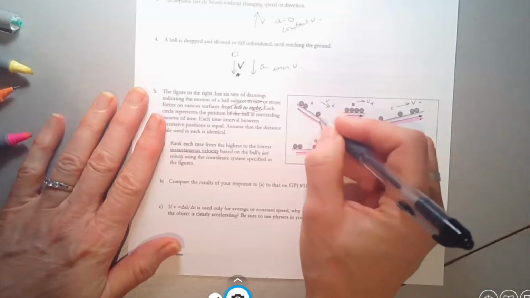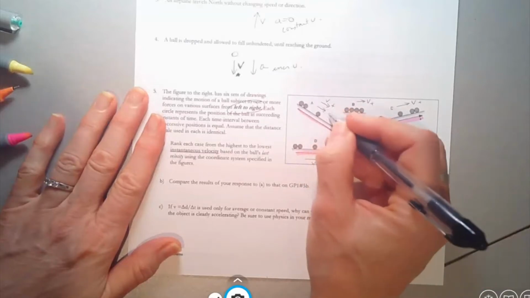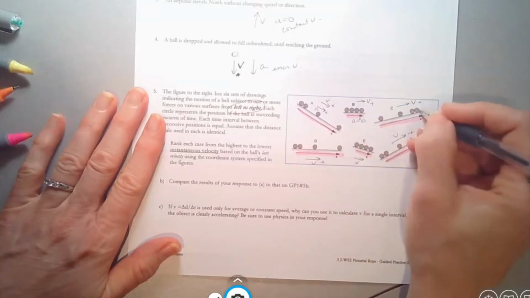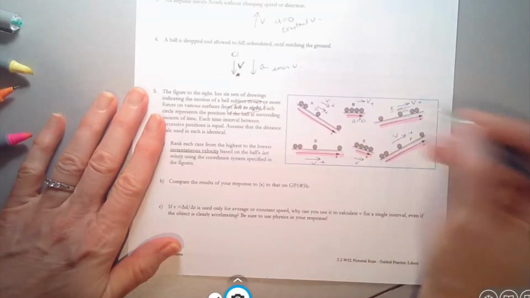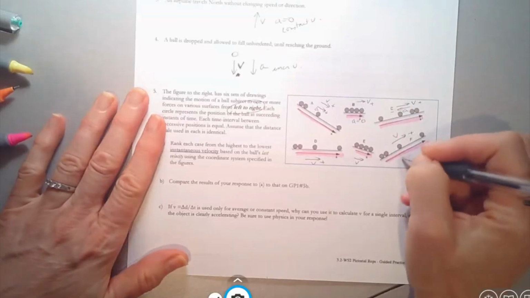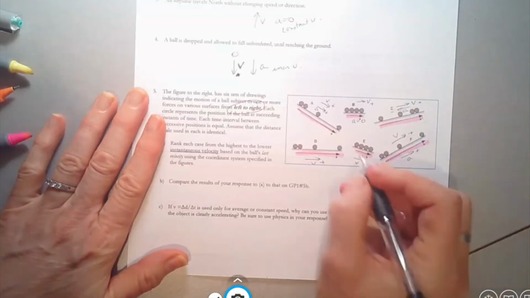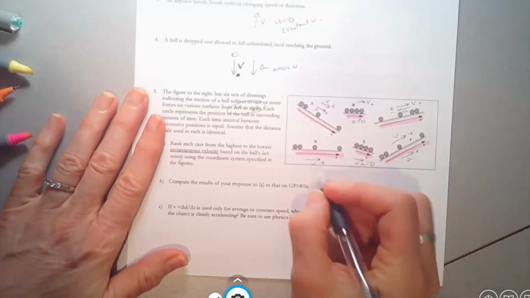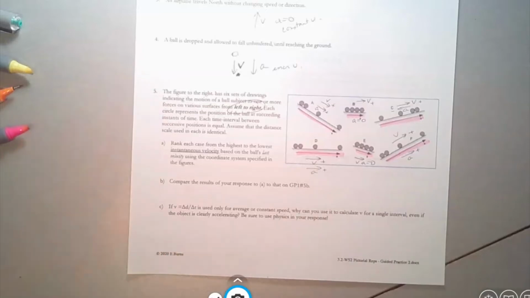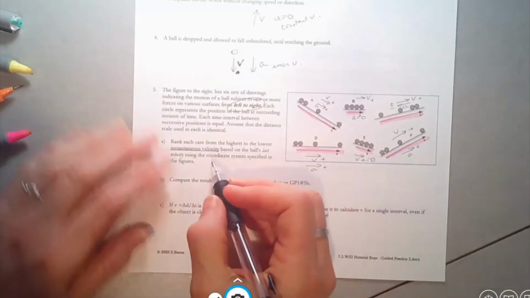Now, this one's increasing speed, you can see. This one's constant. This one's decreasing speed, so acceleration is negative. This one is increasing speed, so acceleration is positive. This is constant. And this one is going to be increasing speed in the positive direction. I'm just trying to get a sense of what's going on.